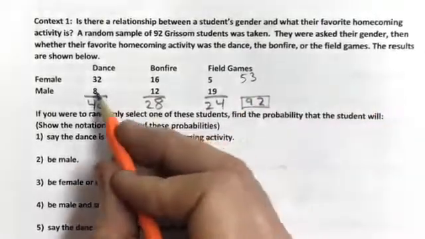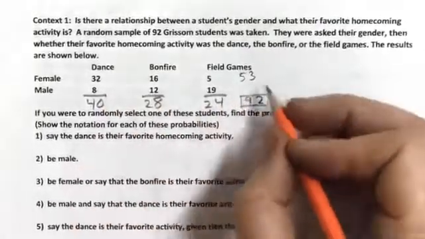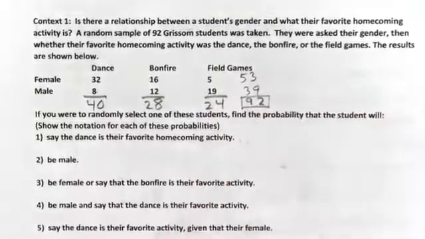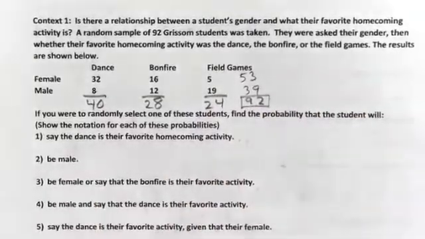And the total number of males, you go 8 plus 12 plus 19, and that's 39. And so that adds up to 92 as well. So that will allow me to answer these problems.